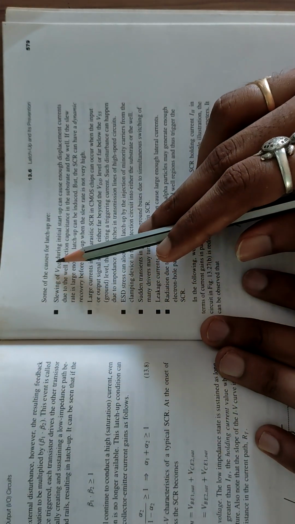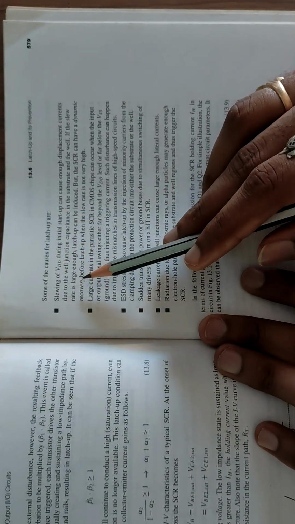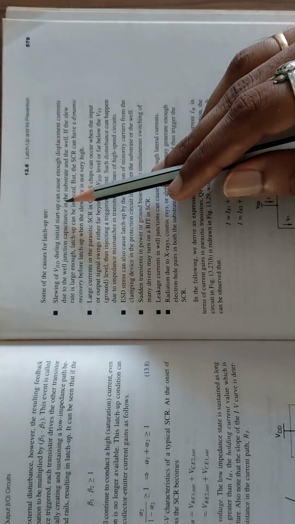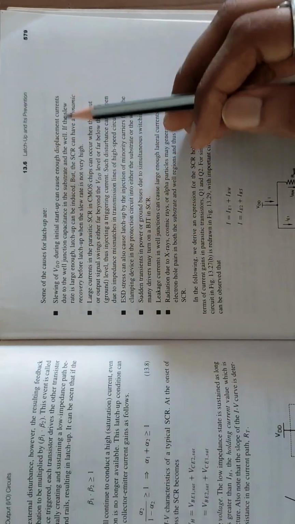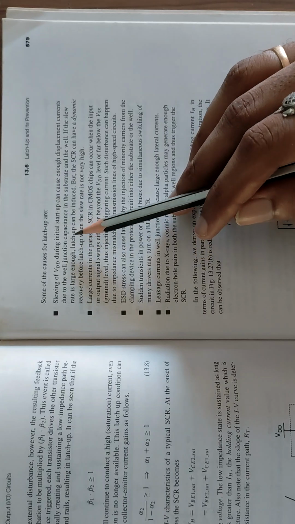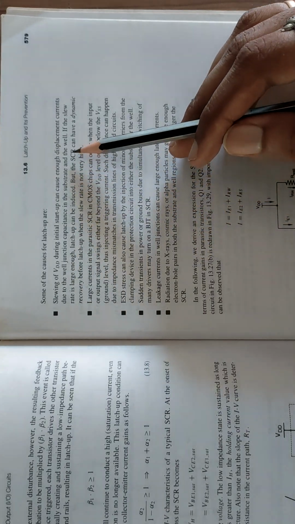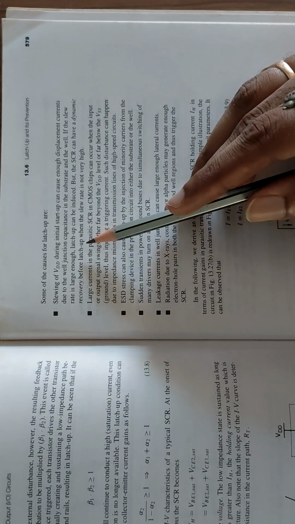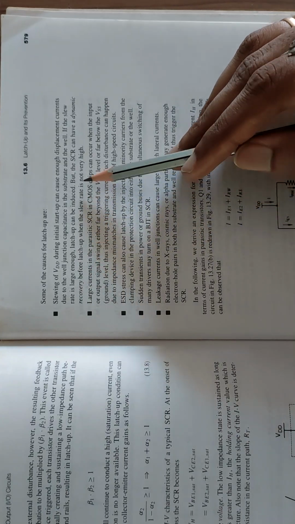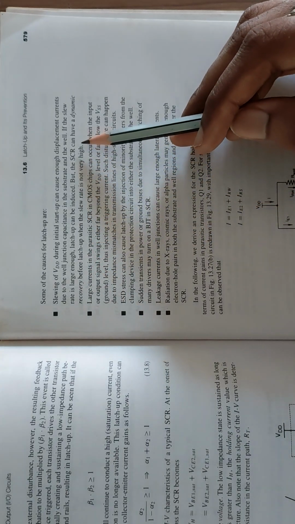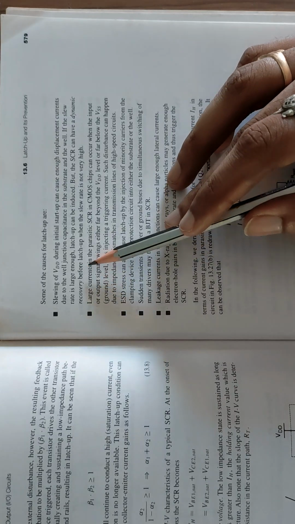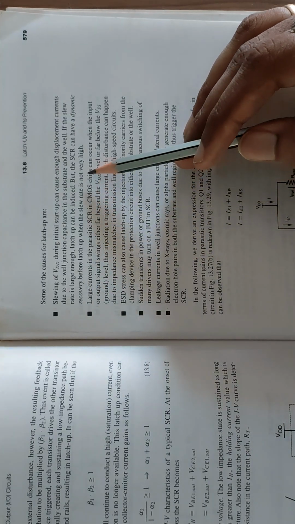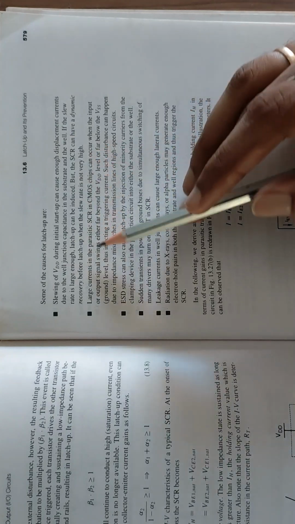Some of the causes for latch-up are as follows. Skewing of VDD during the initial start up can cause enough displacement currents due to the well junction capacitance in the substrate and the well. If the skew rate is large enough, the latch-up can be induced, but if the SCR can have a dynamic recovery before latch-up, when the skew rate is not very high, it may not occur.